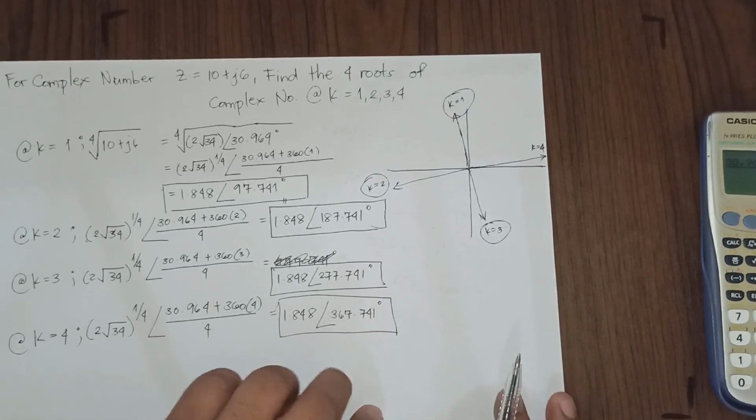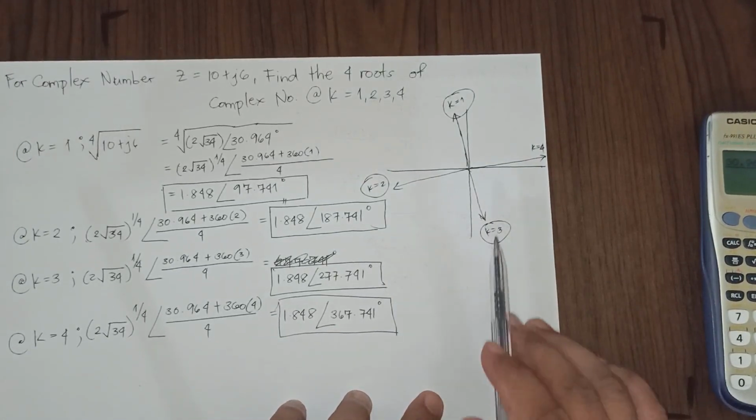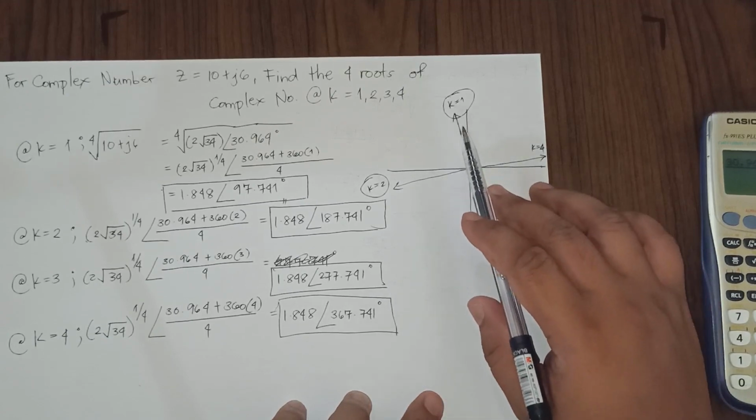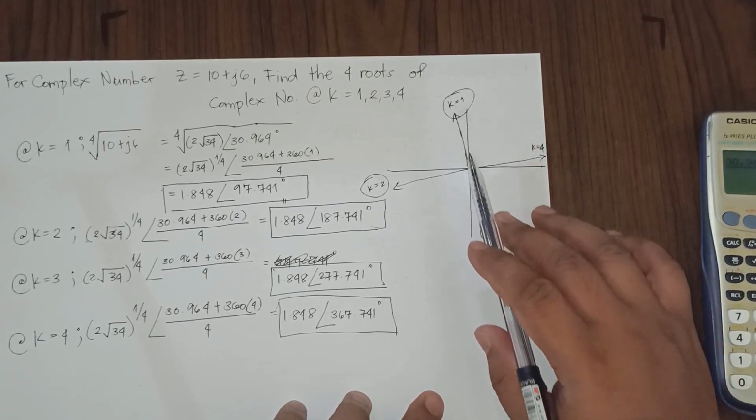Notice, guys, that they form perpendicular lines.